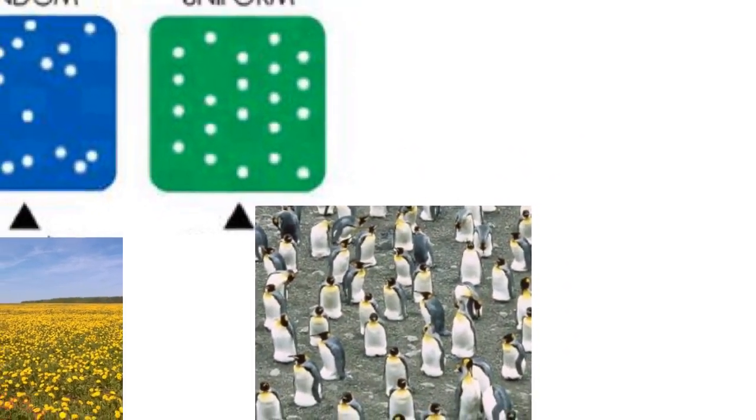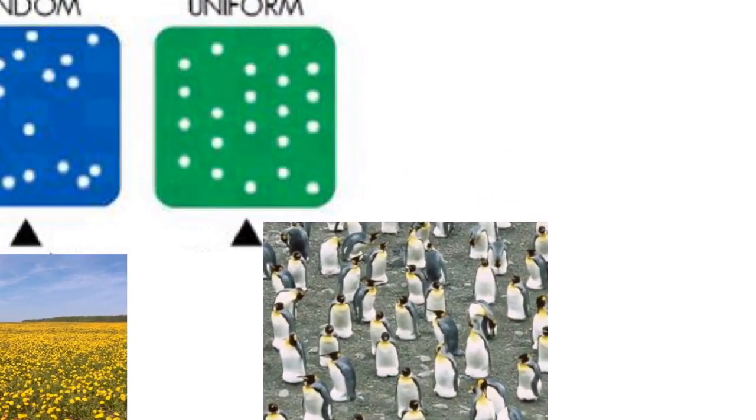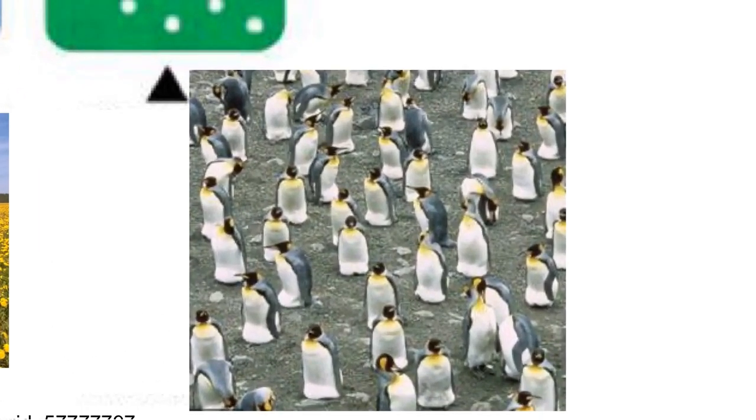And then we also have uniform, where the individuals are evenly spaced from each other. This could be when an individual is competing for a scarce environmental resource, or like these penguins right here, they are hatching eggs. What they're doing is spreading out among all of this area so that they keep each other away from those eggs, and they protect their space.